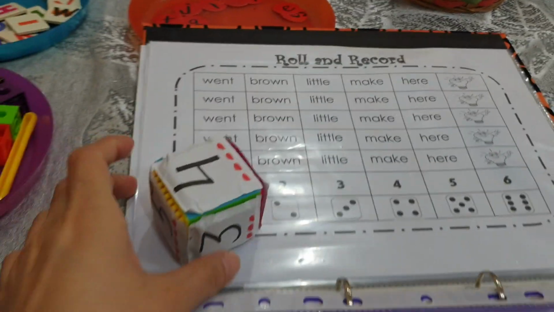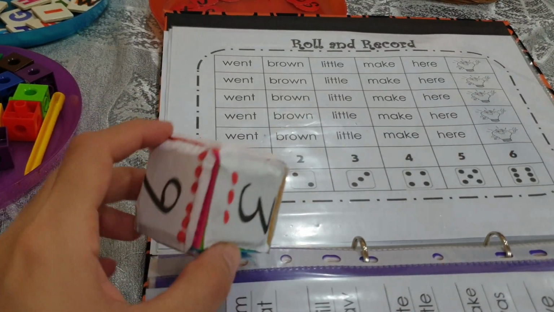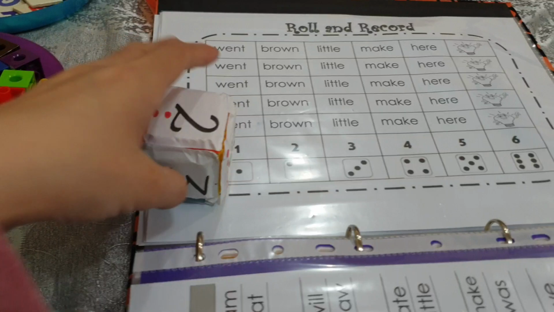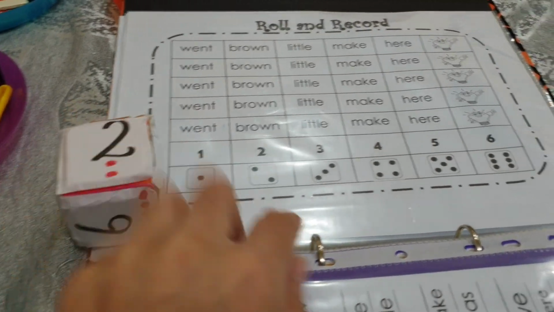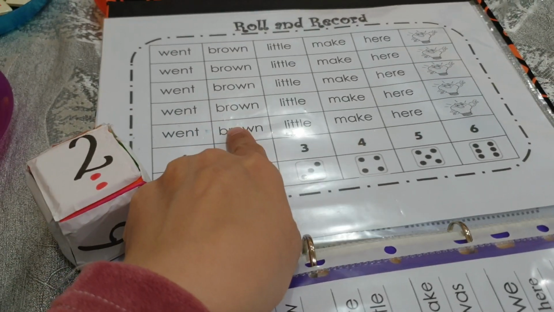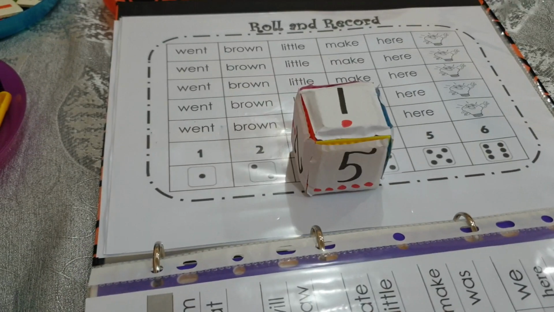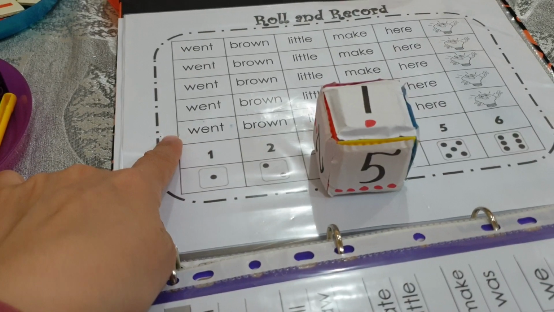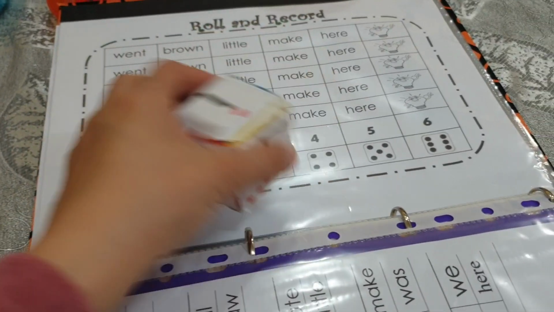So here is my cube. I put numbers on the cube, and she starts rolling the cube, finds the number. So this is number 2. What's the word for number 2? It's brown, and she needs to circle it. Then she rolls the cube over again. This is number 1. What's the word in here? It's went. Okay, she needs to circle it.